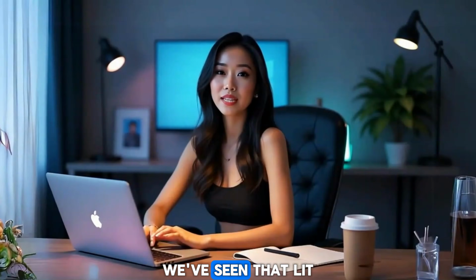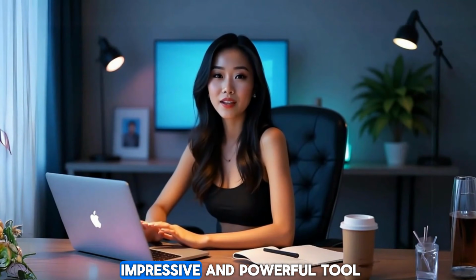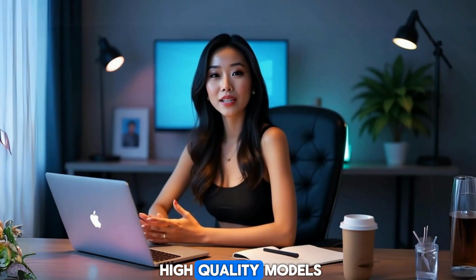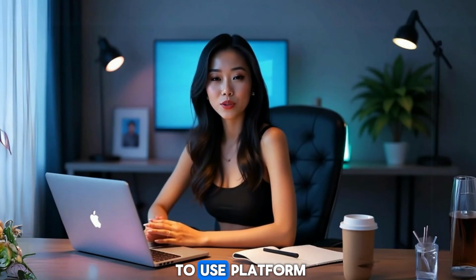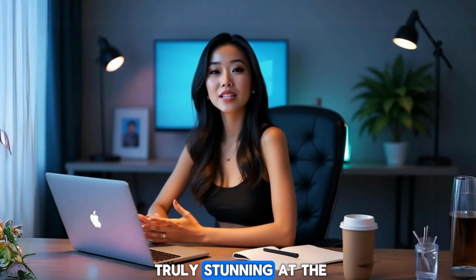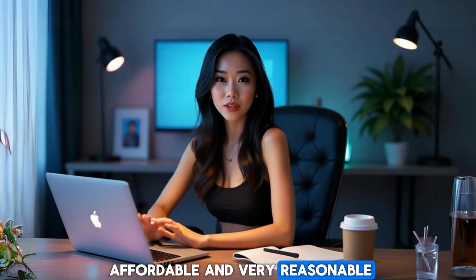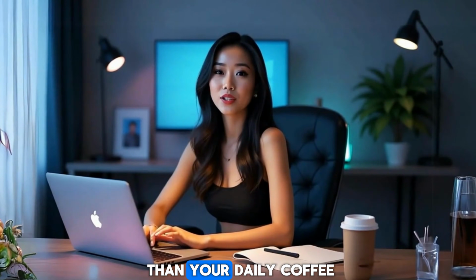So guys, we've seen that LitVideo AI is an impressive and powerful tool, offering a wide range of amazing features and high-quality models all on a single, easy-to-use platform. And the results are truly stunning. At the same time, the pricing is incredibly affordable and very reasonable. It actually costs less than your daily coffee.